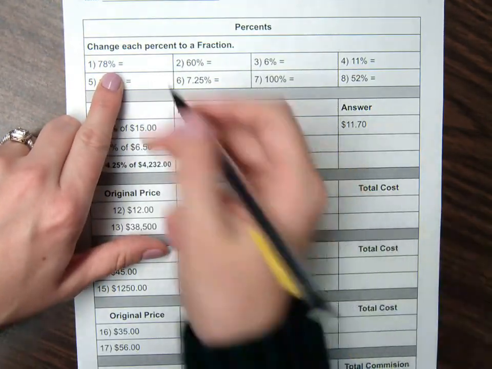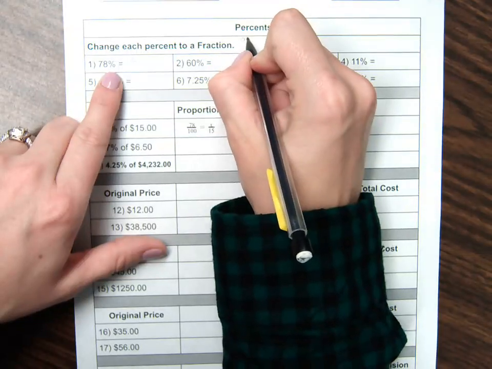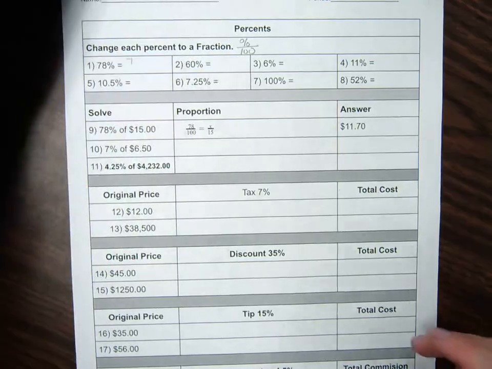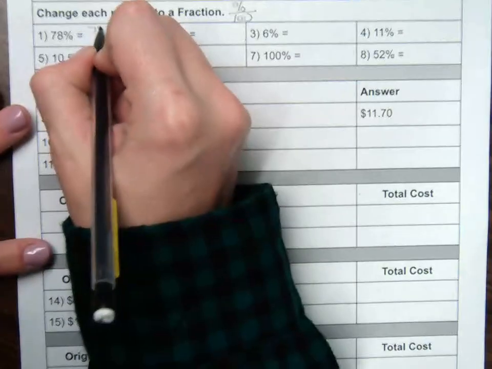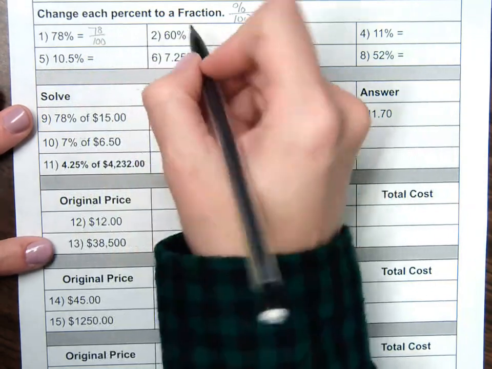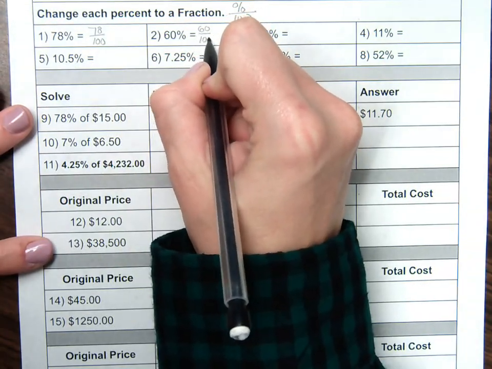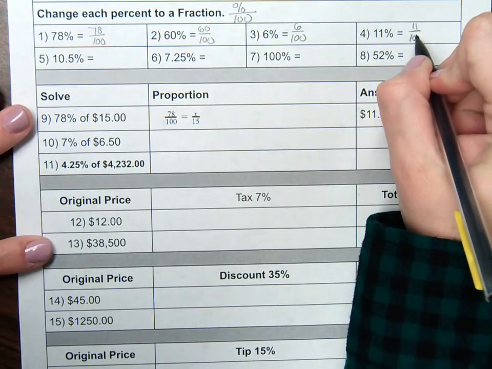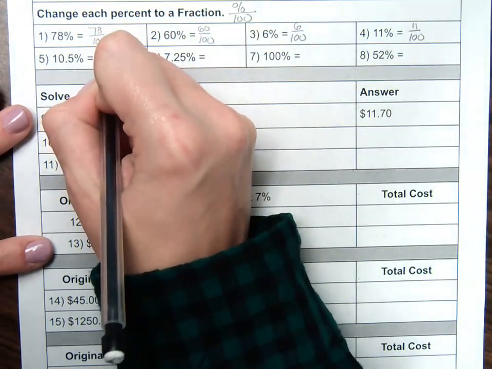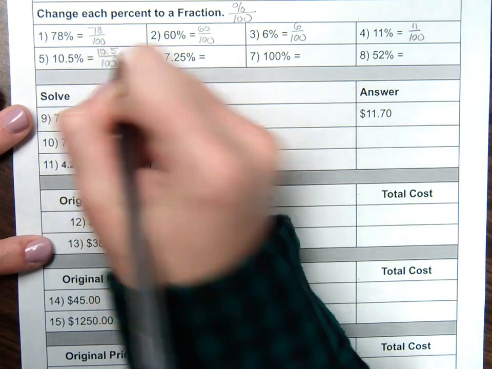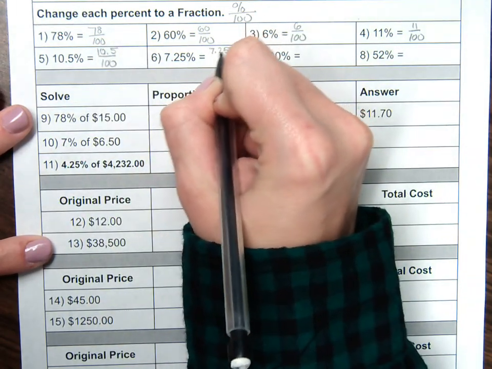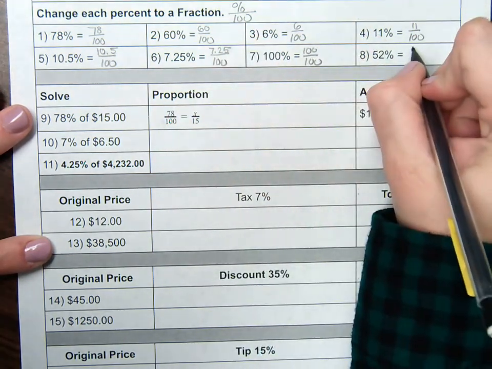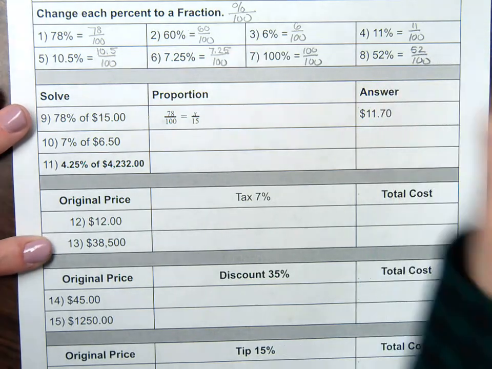In this case, we don't want to simplify it. So I'm going to put my percent over 100, because remember, a percent is out of the whole. So first one I have 78 over 100. Number 2, I have 60 over 100. 6 over 100, 11 over 100, 10.5 over 100, 7.25 over 100, 100 over 100, and I have 52 over 100.